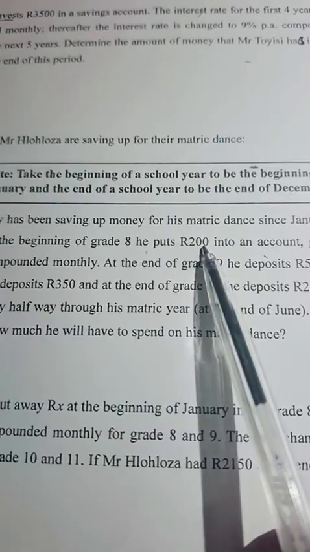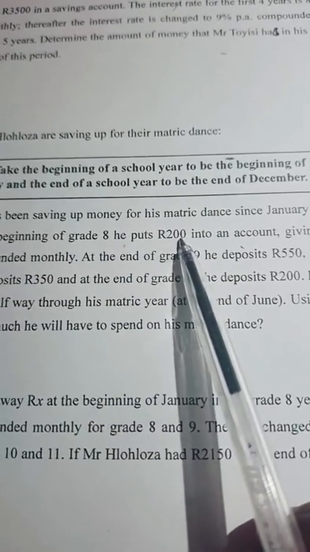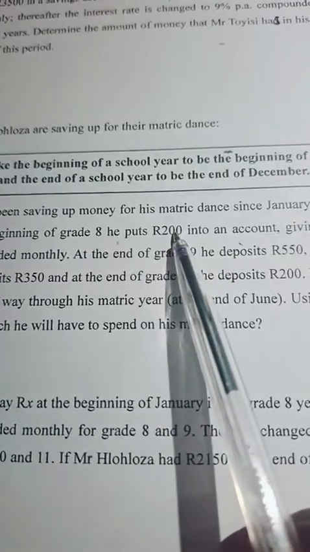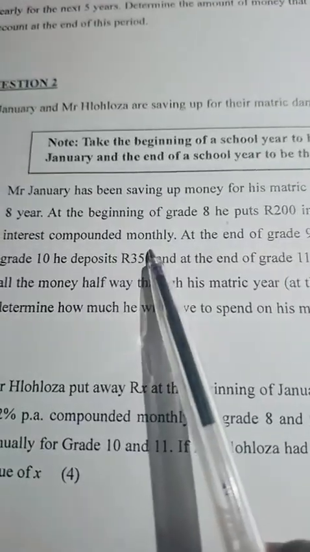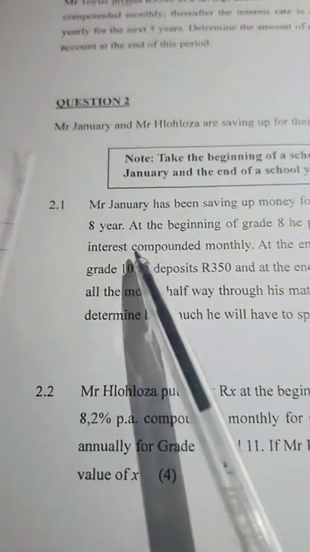So we are not going to be worrying about changing interest rate, which is great. Grade 8, he puts 200 into an account, giving him 8.5% per annum interest compounded monthly. So we've interpreted what that means. 0.085 times over 12, no problem.